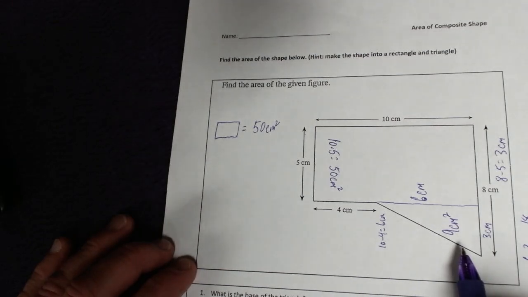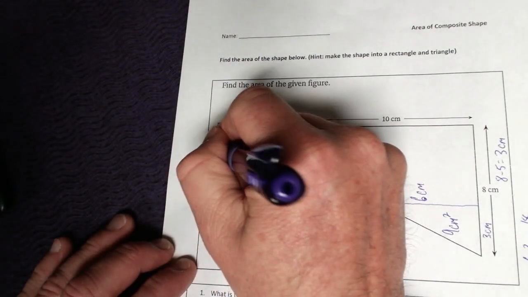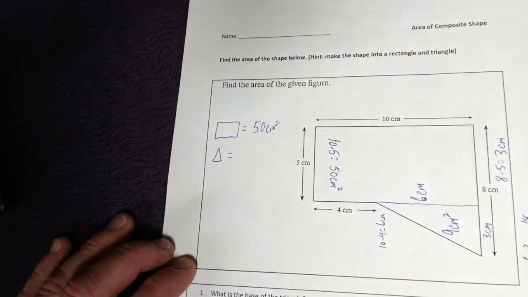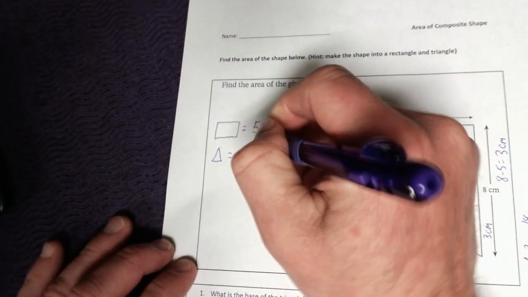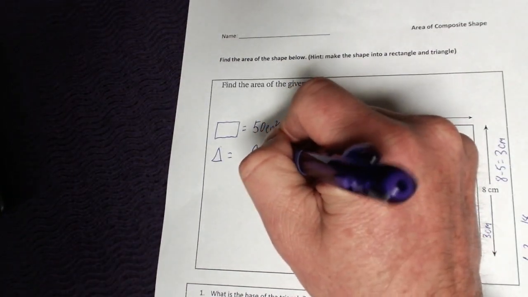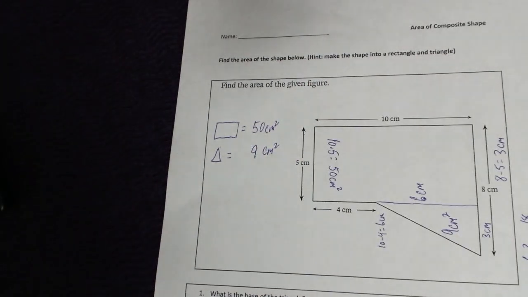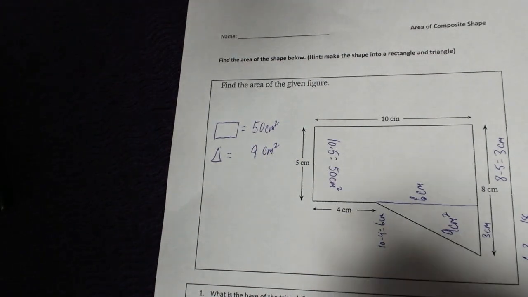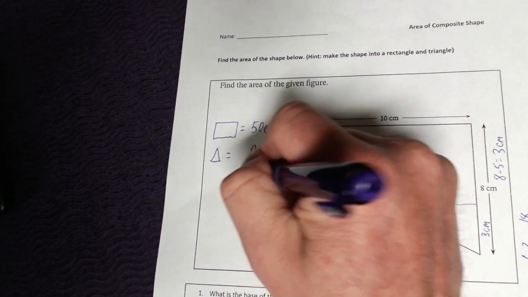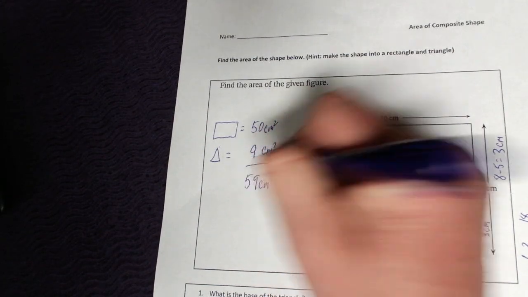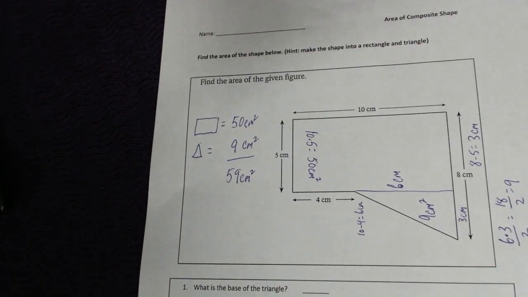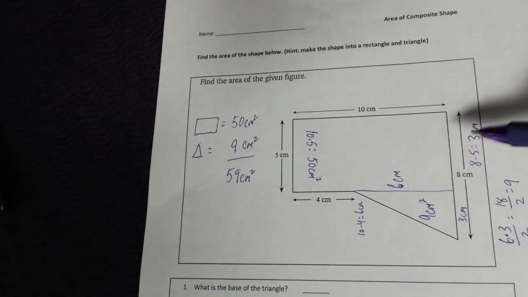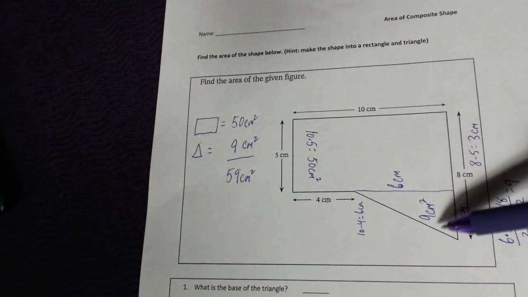The triangle is equal to 9 centimeters squared. And if you add those up, the total figure is 59 centimeters squared. So what we did is we took one big odd looking shape, we cut it into two figures that we could find the area of.